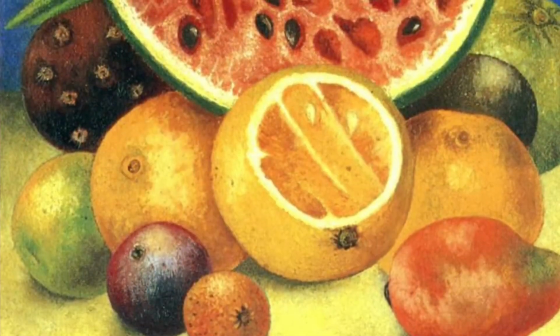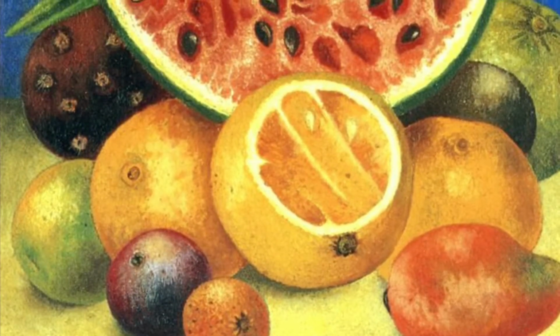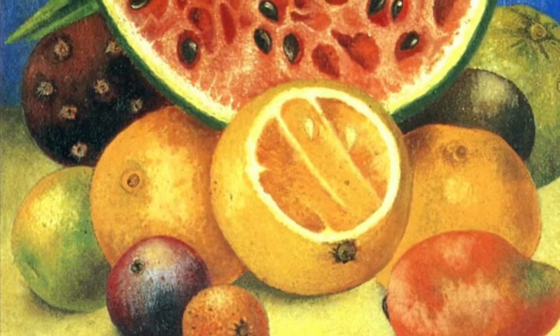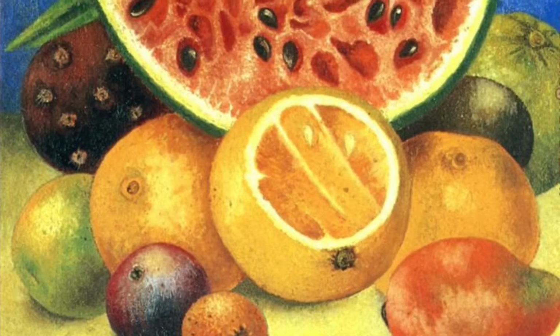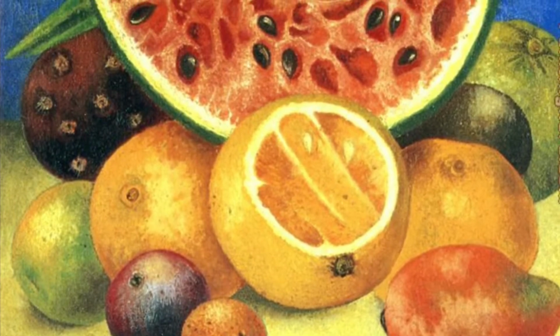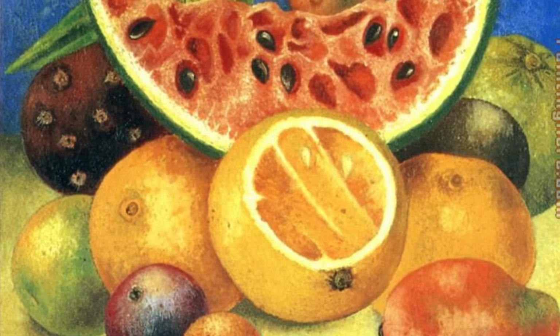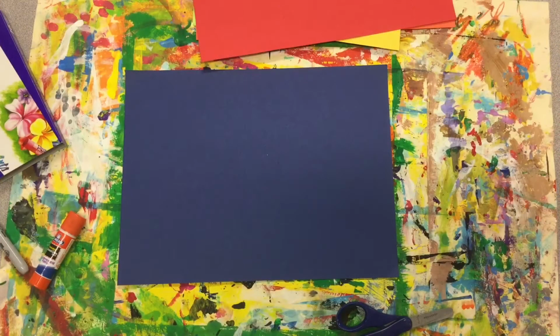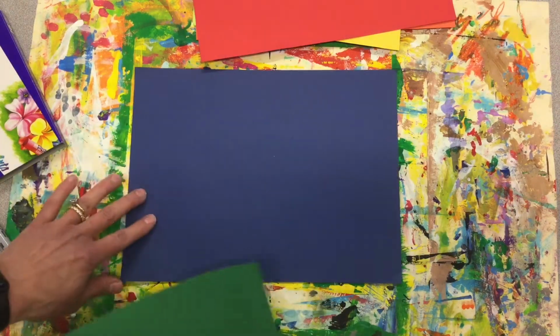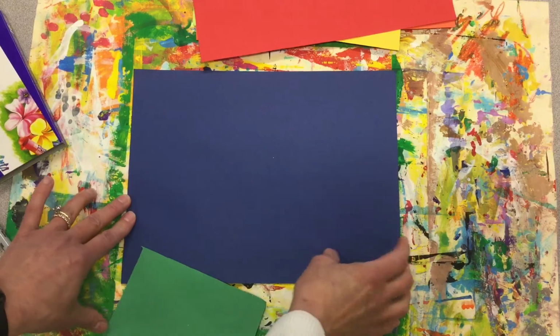When you create your still life of fruit, I want you to think about showing the inside of some of your fruit pieces. Today, we will create a still life collage of fruit and give it lots of texture. All right, let's get started on our still life. I have a piece of paper for the background.